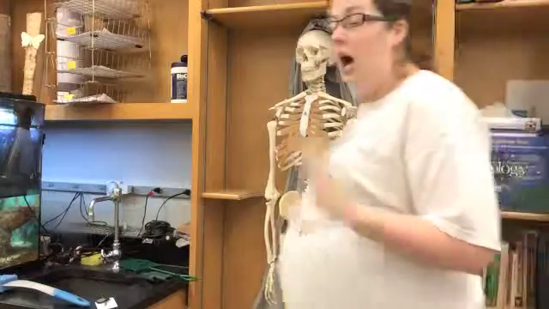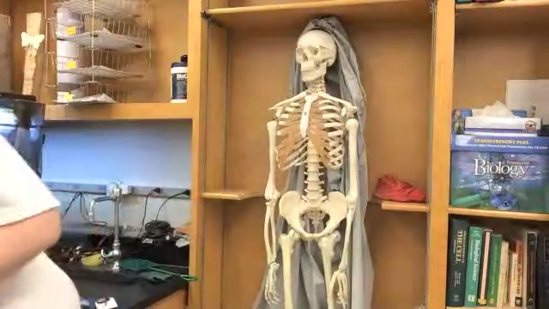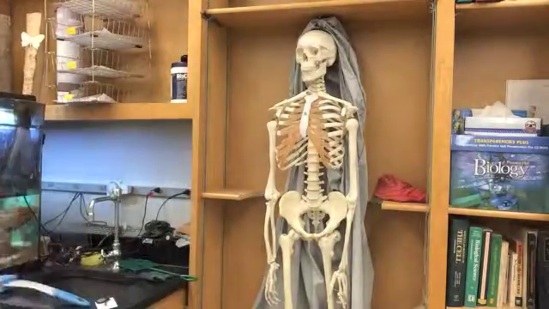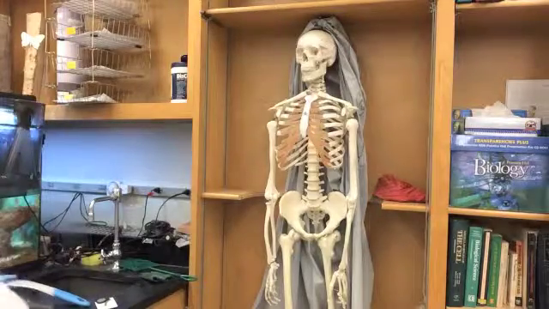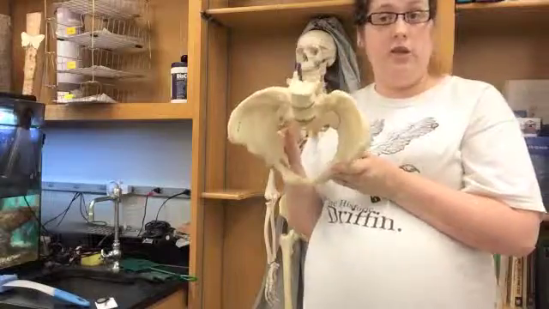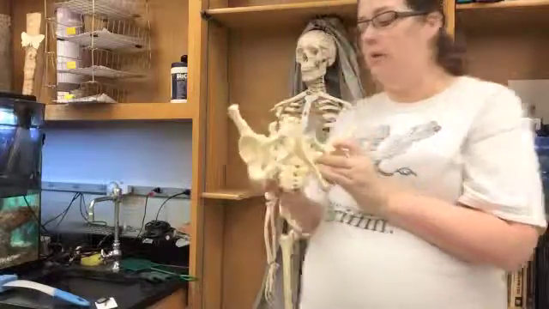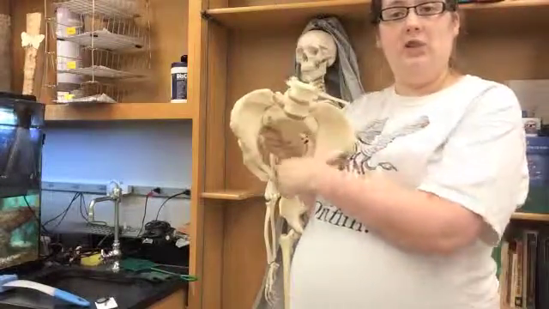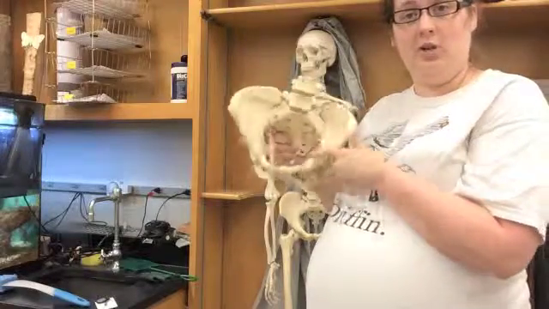All right? I do have a few examples. I'm going to step out of frame here. I do have an example of a female pelvis, so you can kind of see the difference of what I was talking about here. This one, if you trace the shape, it's round because the baby has to go through.